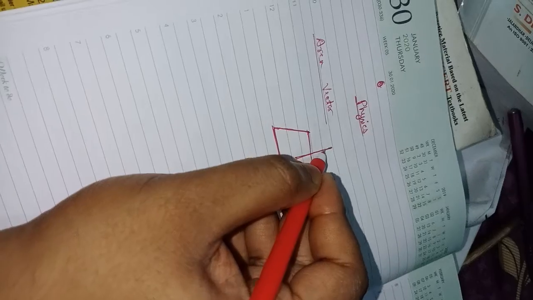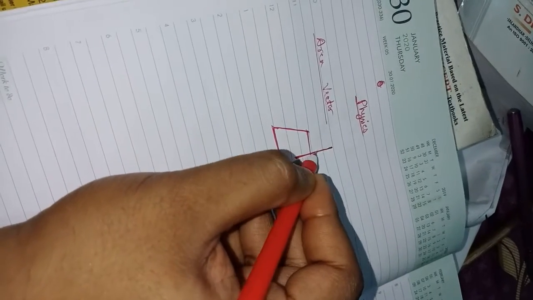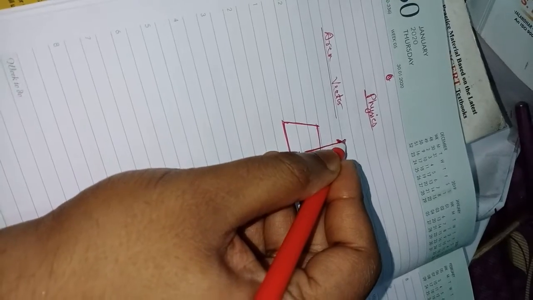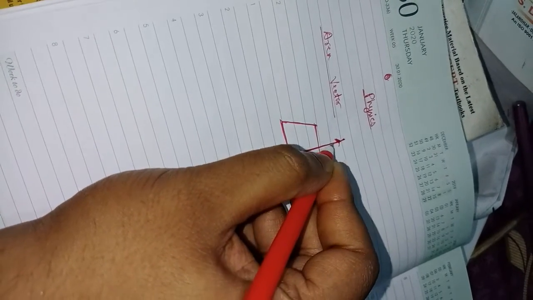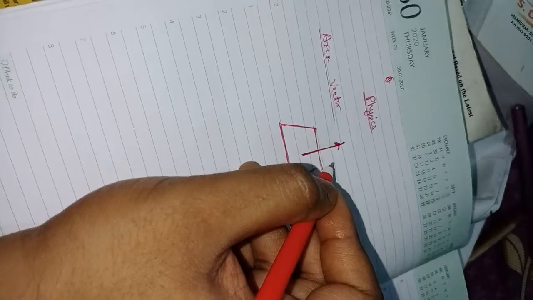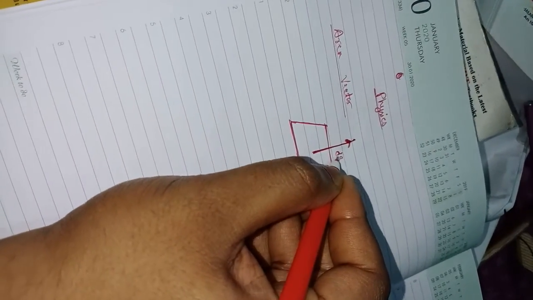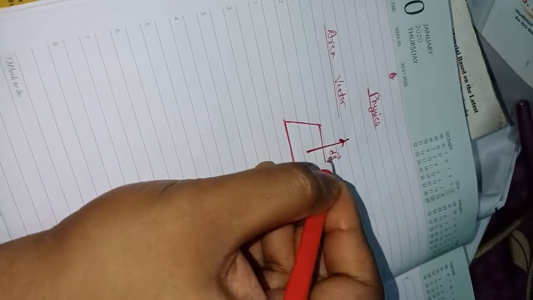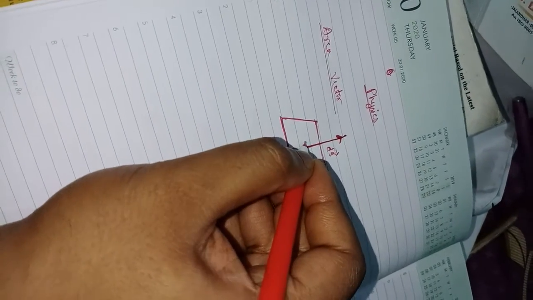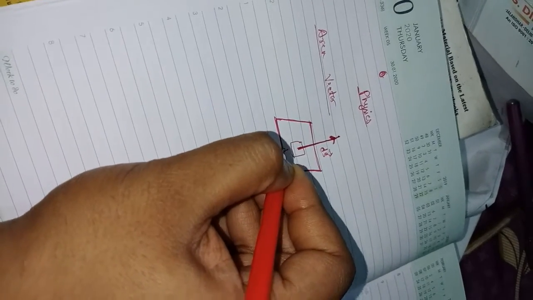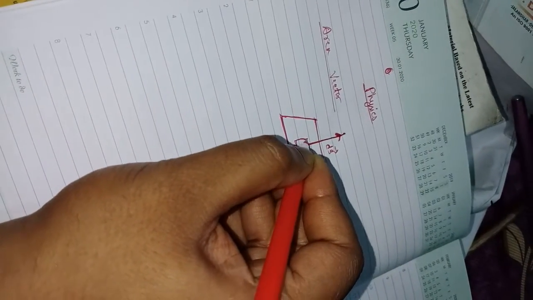Here if we draw a perpendicular from this area, the direction of this perpendicular, that is normally outward from the surface area, is the direction of the area vector.